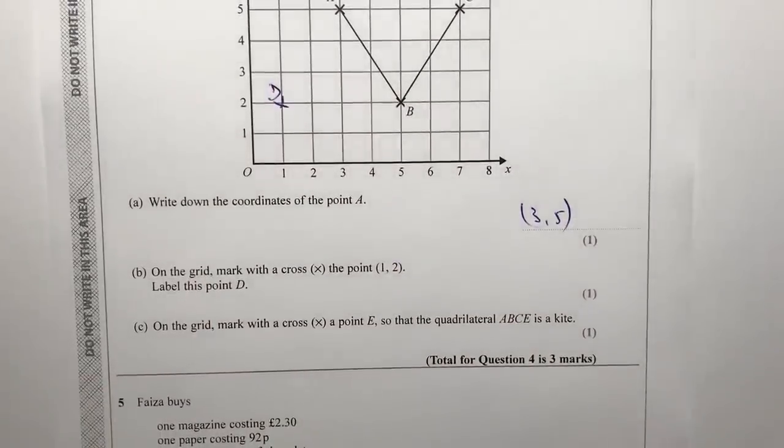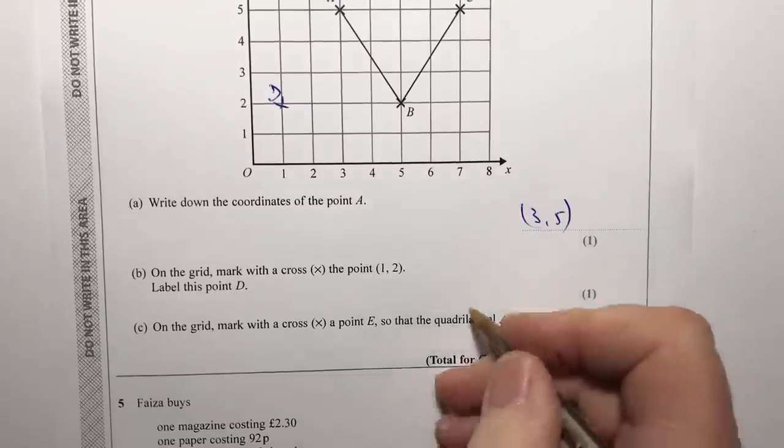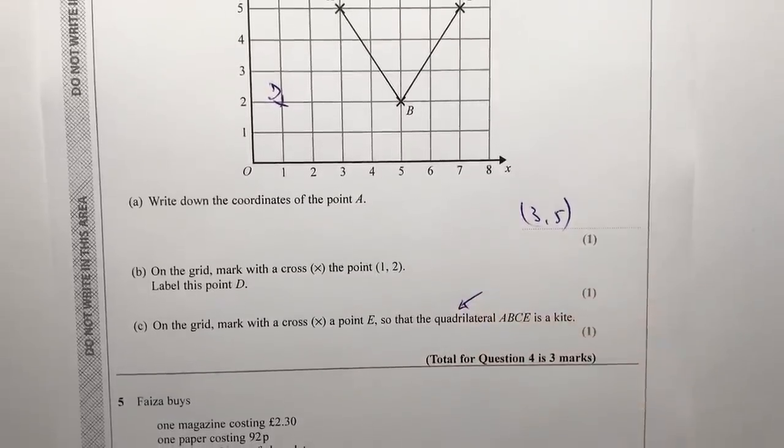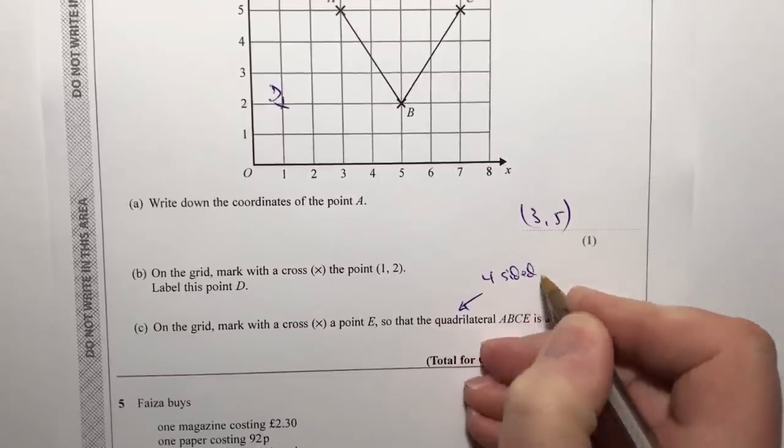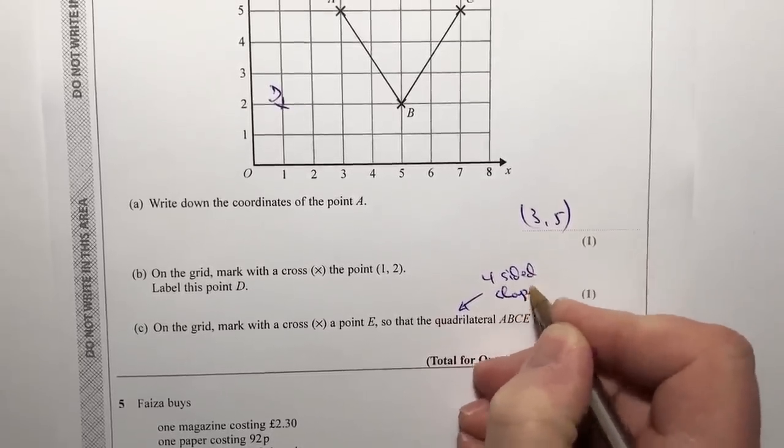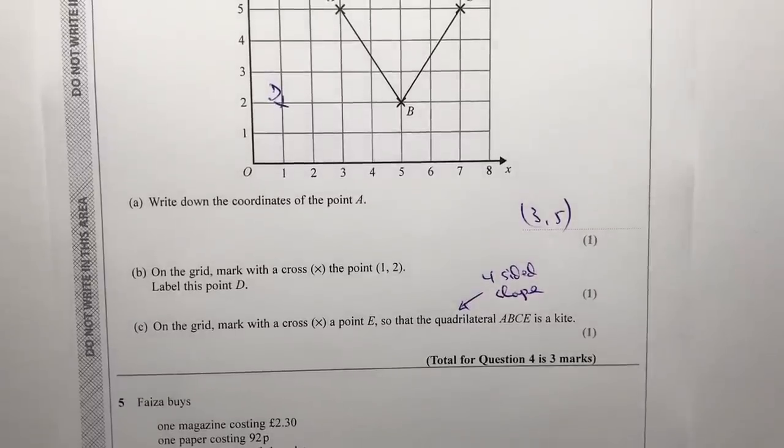Okay, and then finally part C is on the grid, mark with a cross a point E, so that the quadrilateral ABCE is a kite. All right, well let's just have a look at that. Just be a little bit careful about this. Quadrilateral just means a 4-sided shape. That's all it means, okay? And you're going to come across these sorts of words, unfortunately. It just means a 4-sided shape.